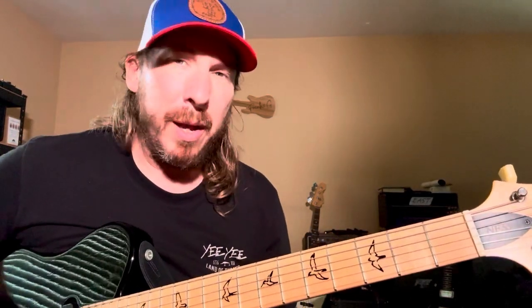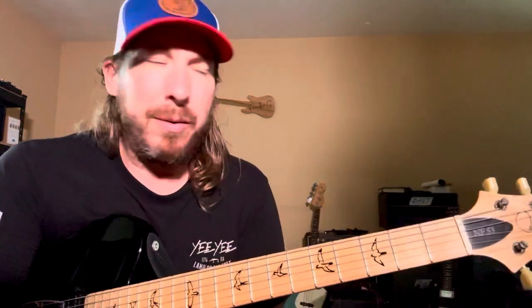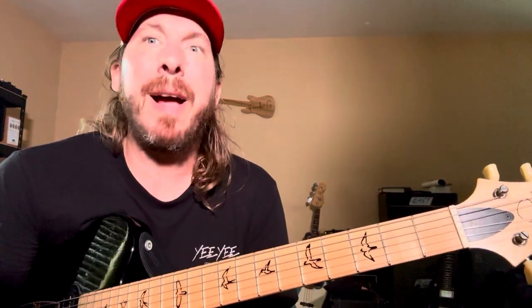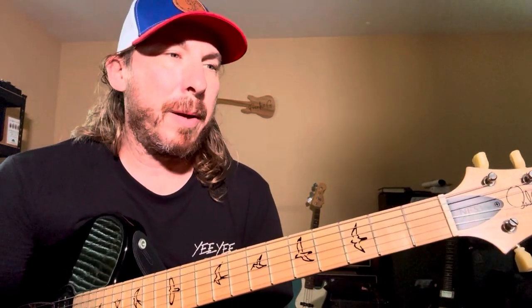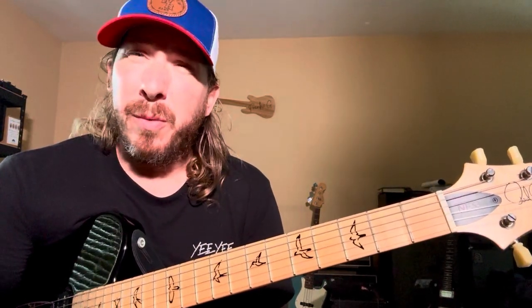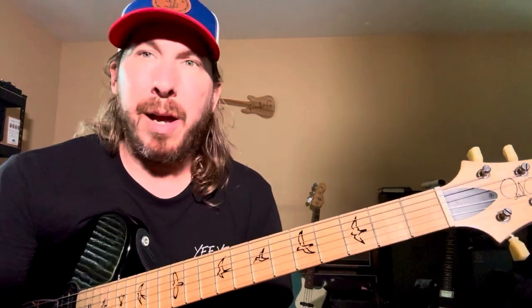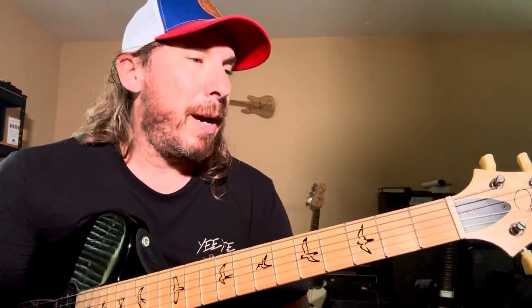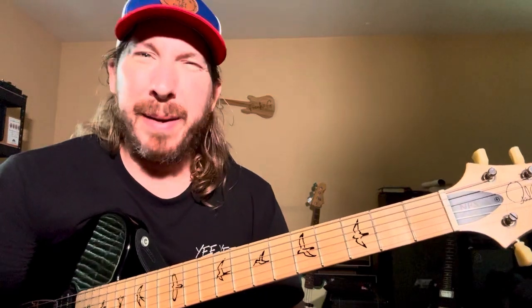Cool. But in the heat of battle, meaning just improvising or comping a rhythm part, knowing where your root is going to be is the biggest thing. It helps with chord progressions, helps with your solos, helps with creating melodies. Our octave mapping can be very simple.